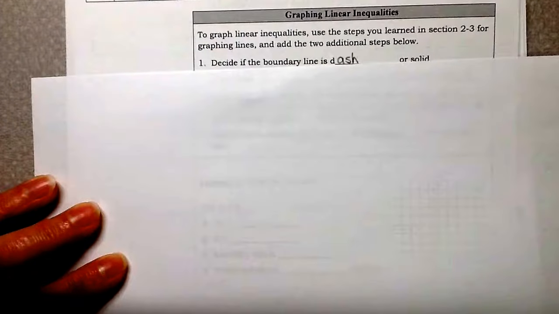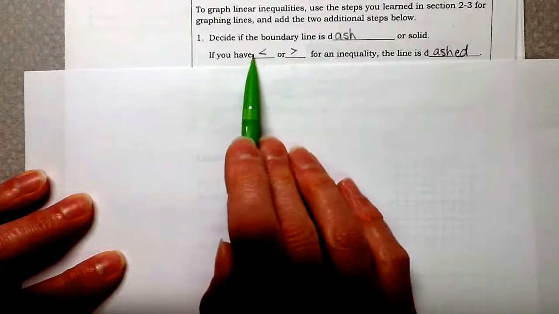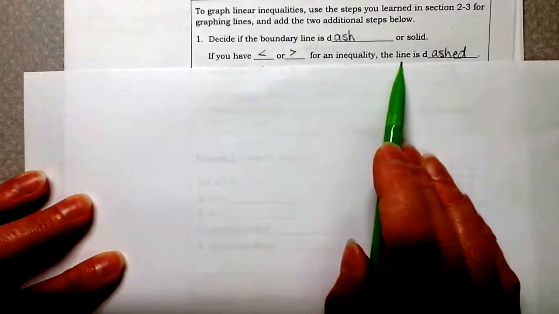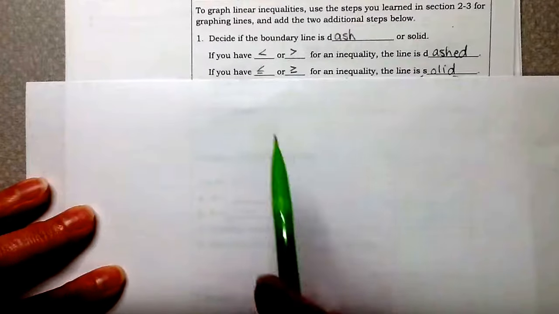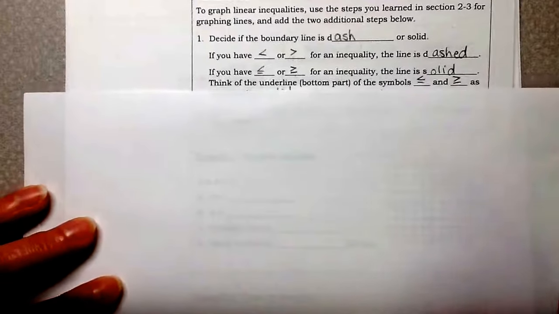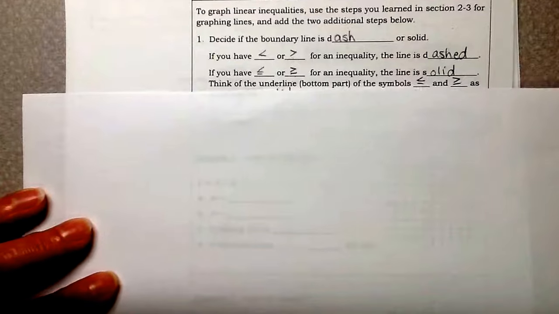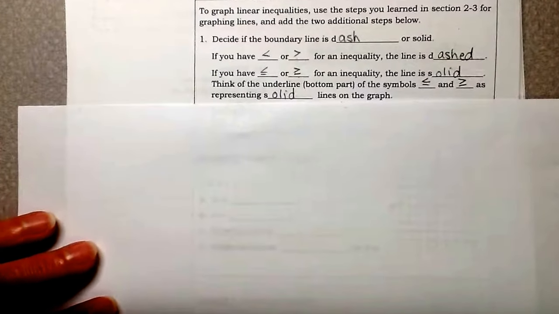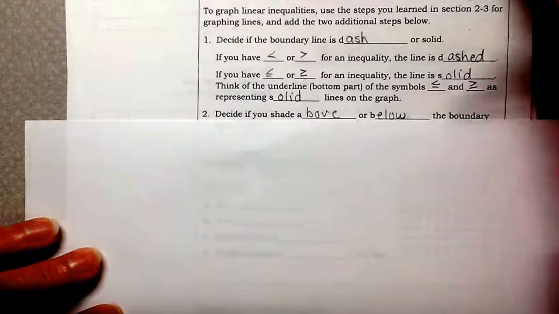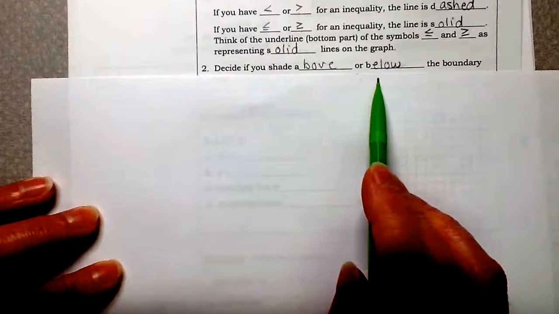So the first step that's going to be added is you need to decide if the boundary line is dashed or solid. In addition to that, well, let's talk about this first. If you have less than or greater than for an inequality, the line is dashed. If you have less than or equal to or greater than or equal to for an inequality, the line is going to be solid. So you want to think of the underline, the bottom part of the symbols, less than or equal to and greater than or equal to, as representing solid lines on the graph. The second thing that you have to do is decide where you're going to shade. Are you going to shade above or below the boundary line?